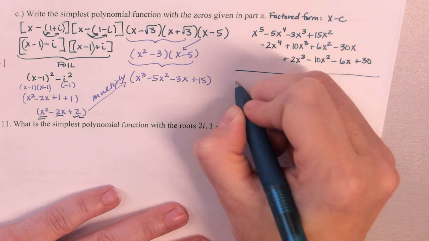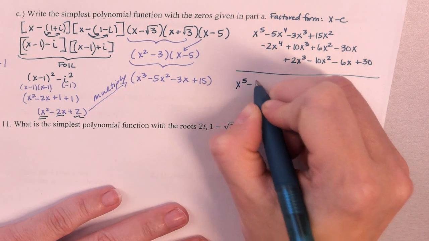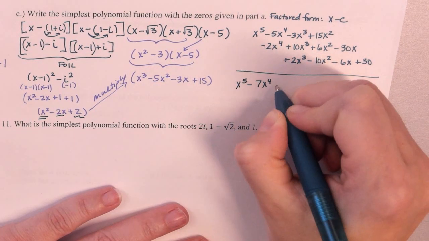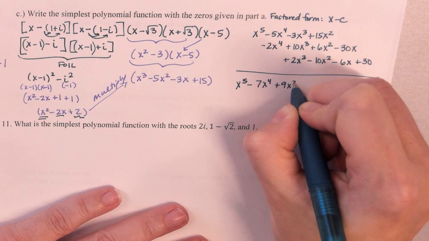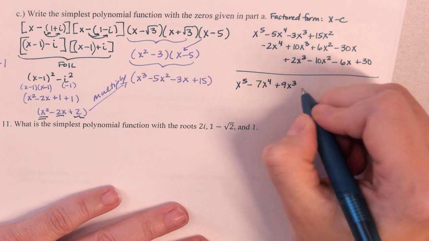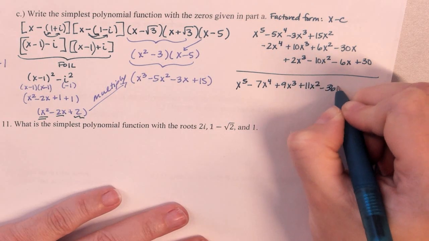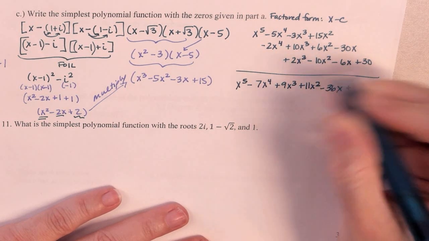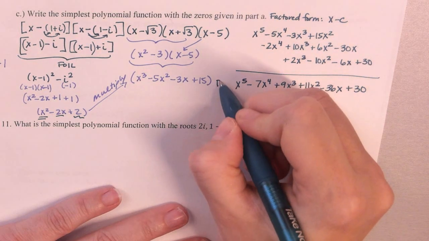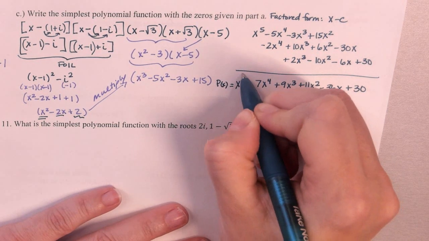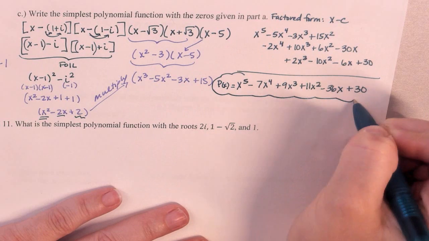And then you're just going to add straight down. So x to the 5th minus 7x to the 4th plus 9x cubed plus 11x squared minus 36x plus 30. And then have p of x equals or f of x equals or y equals, just something.